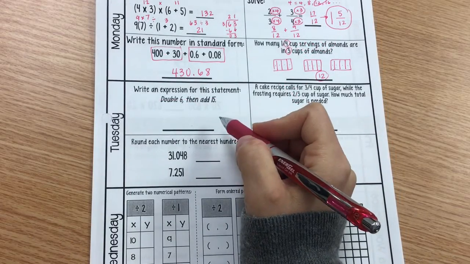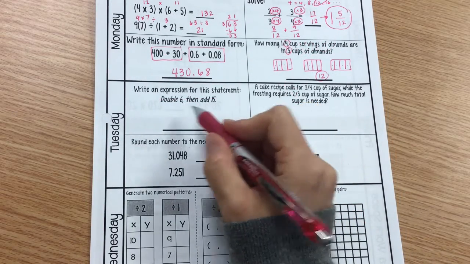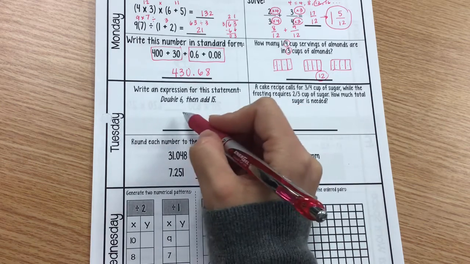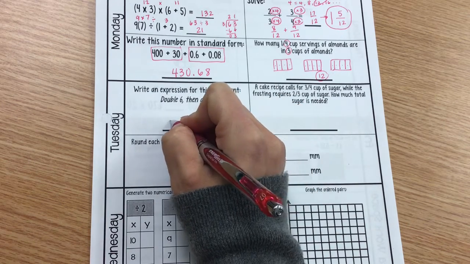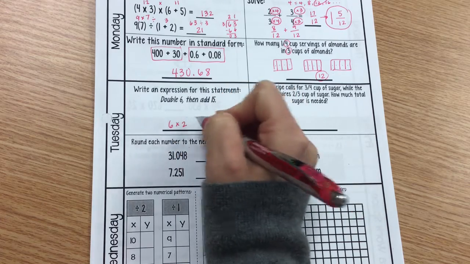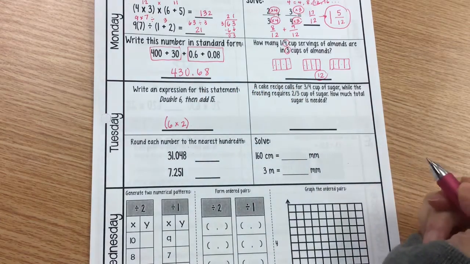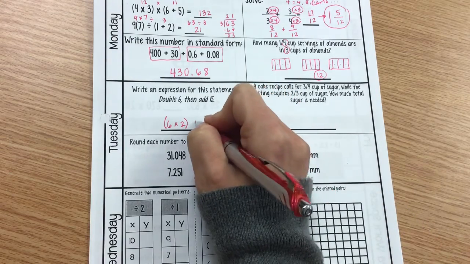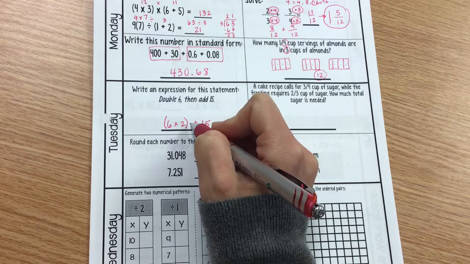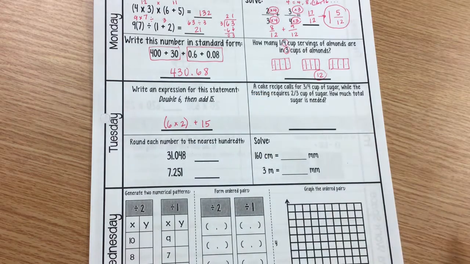Our next problem says write an expression for this statement. Double 6, then add 15. So to double 6 first, we're going to take 6 and multiply it by 2. I'm going to go ahead and put it in parentheses. You don't have to. And then we're going to add 15. But to make sure that we did this first, we'll put it in parentheses.